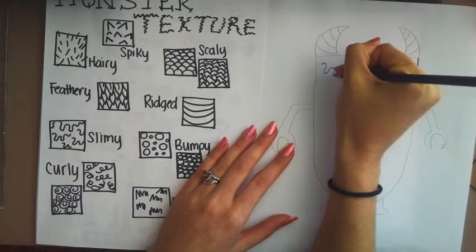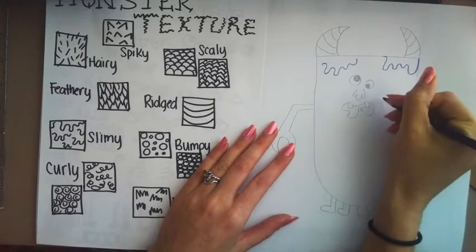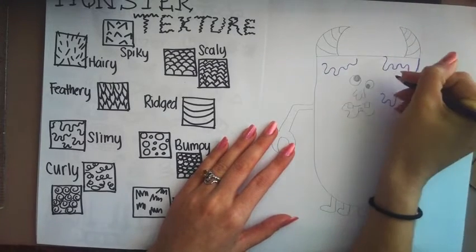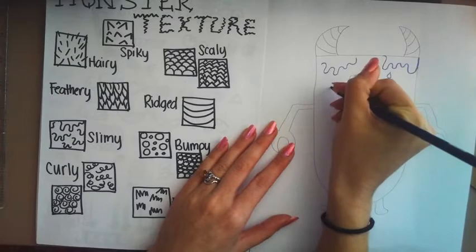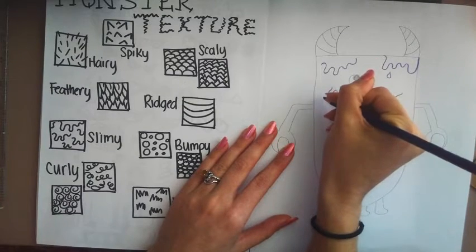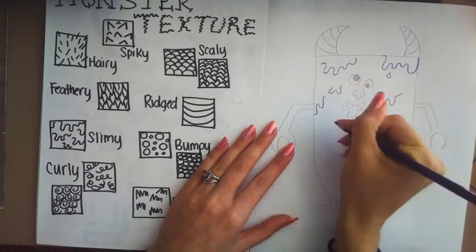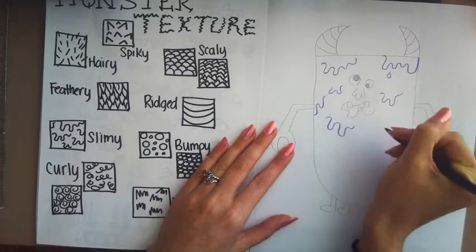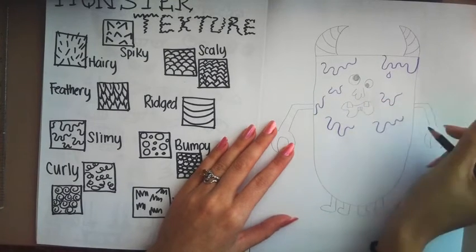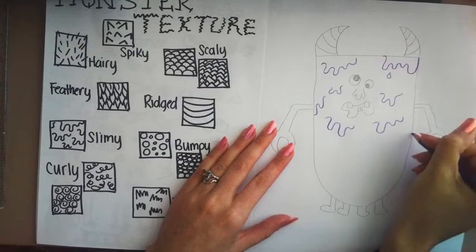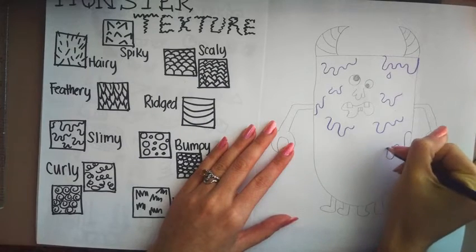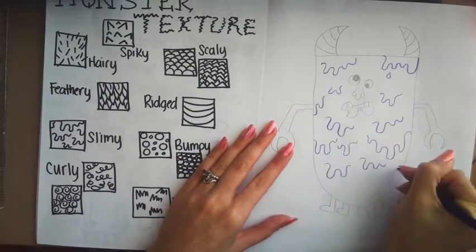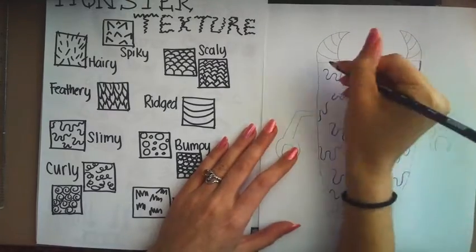So I'm going to make some of these wavy lines all over to make my monster look slimy, maybe some drips, because he kind of needs to be dripping if he's got lots of slime. Maybe that's why he's making this crazy face, is because he's so sticky. And then I'm going to do the outline.